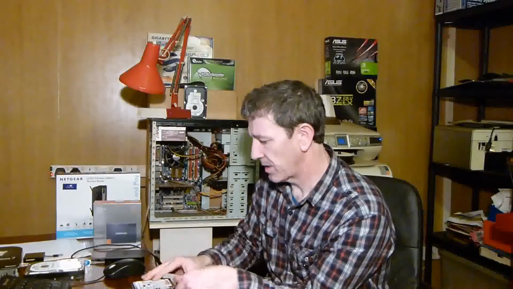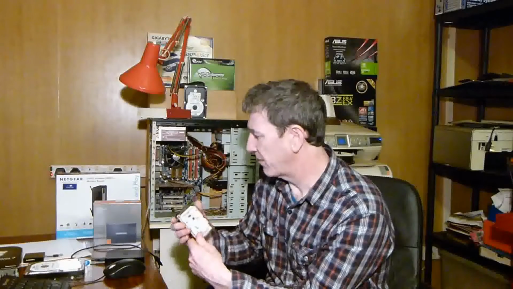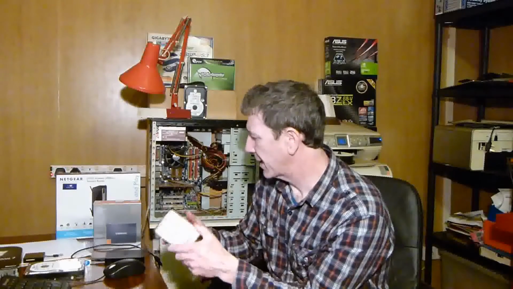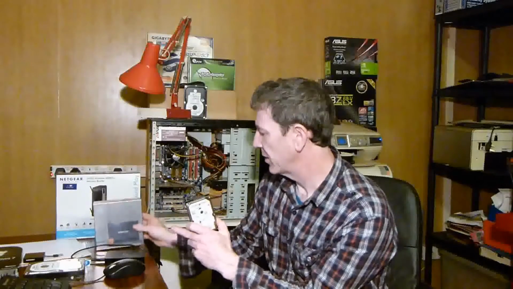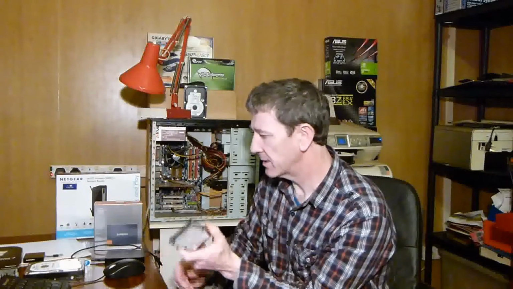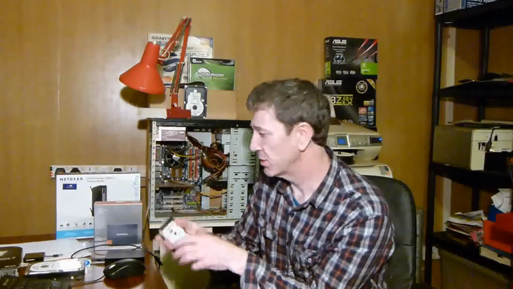And before you decide to install the solid state drive, you should make a systems image of your old hard drive, so that you can transfer it onto the solid state drive.